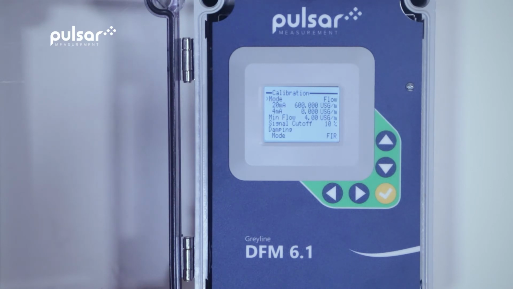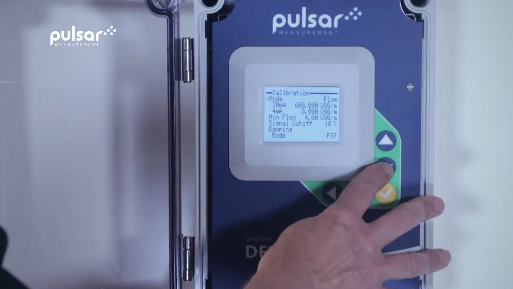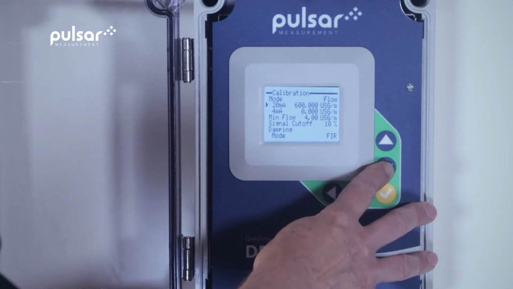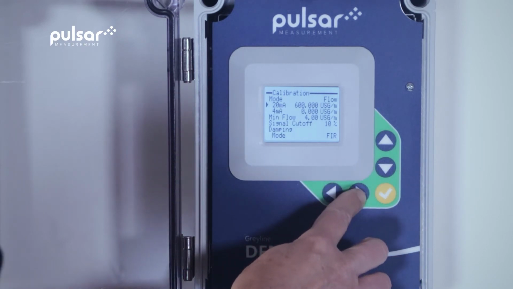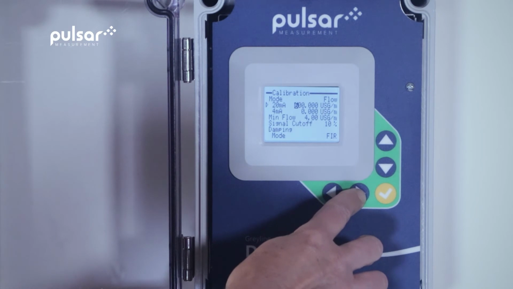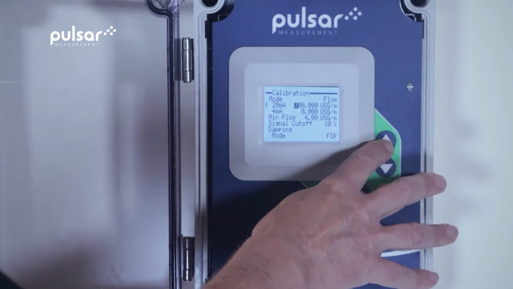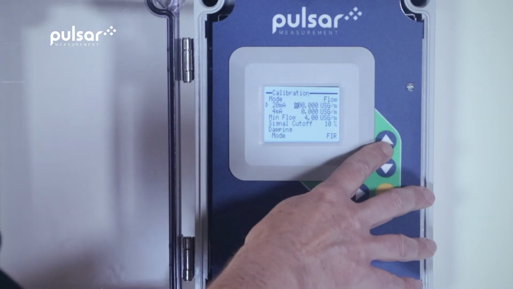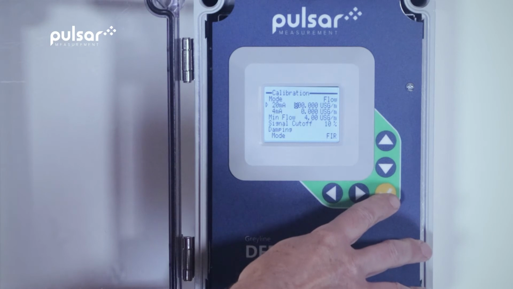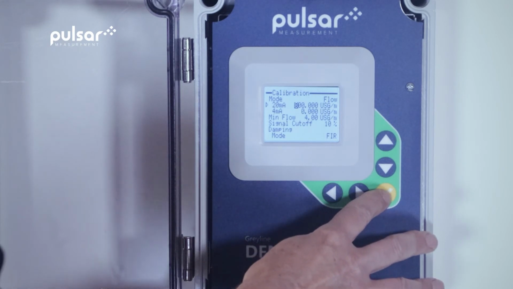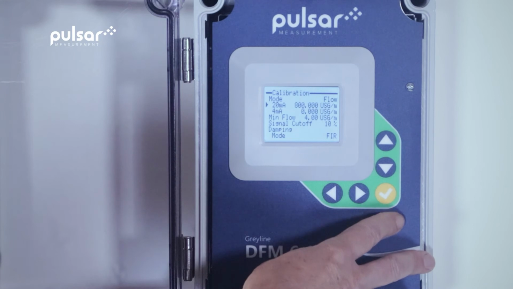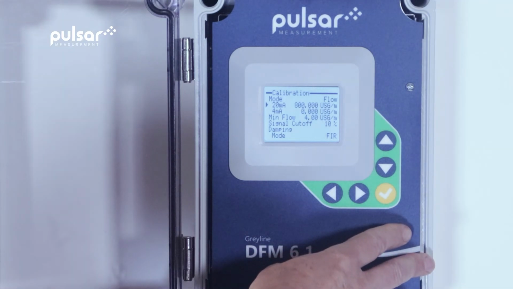For this example, let's go ahead and change the 20 milliamp output from 600 gallons per minute to 800 gallons per minute. We'll hit the down arrow once, and then to highlight the number, we'll hit the right arrow button. Now you can see the 6 is highlighted, and we can make the change. We'll go to 800 gallons per minute. Remember, in order to make the change, you need to hit the check mark. Let's go ahead and hit the check mark and change that to 800 gallons per minute.